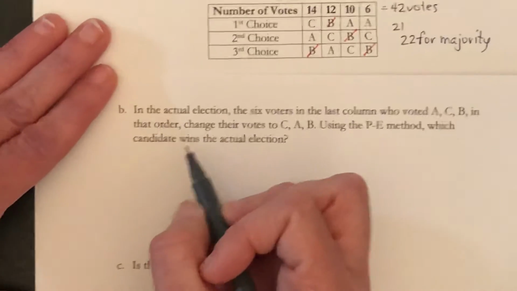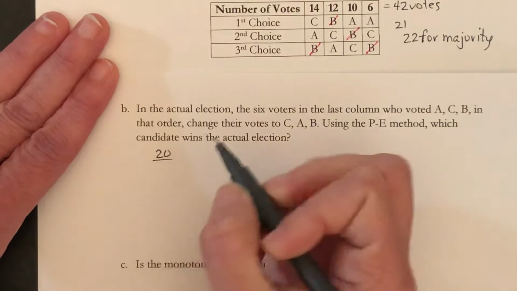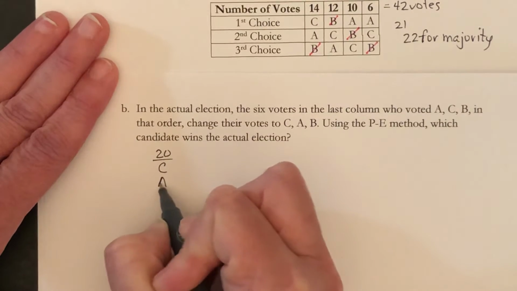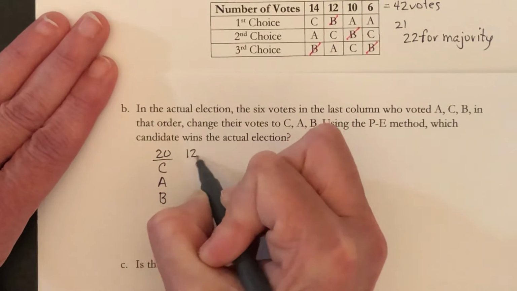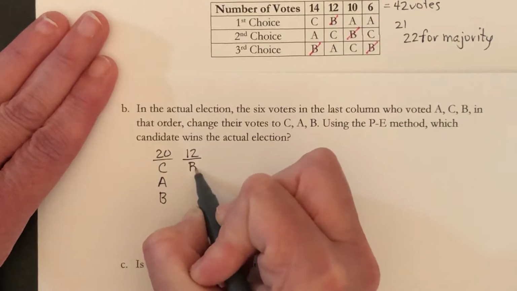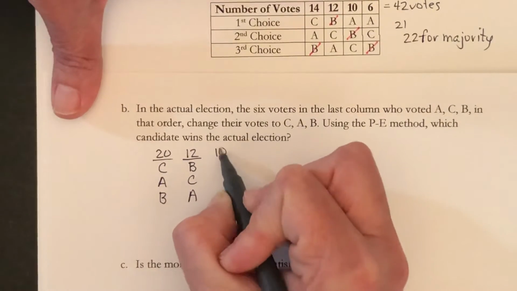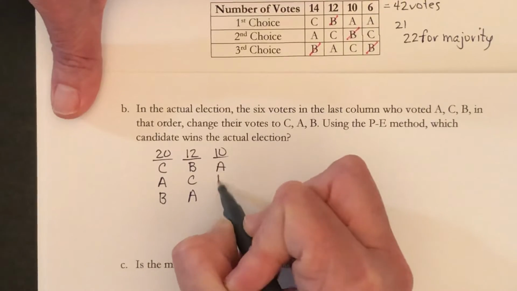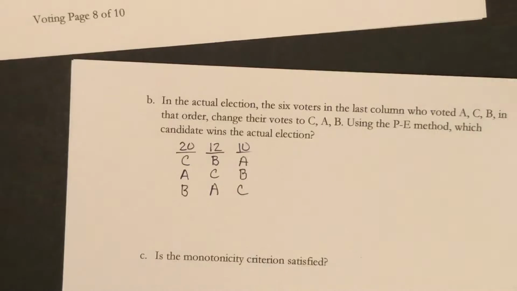So my new table is going to be 20 votes in the order CAB, and then 12 votes in BCA order, and then 10 ABC votes. Now we're going to use this new one to figure out who wins.